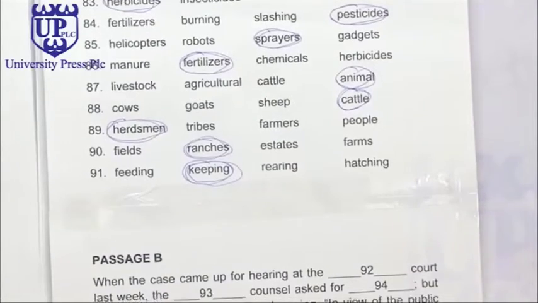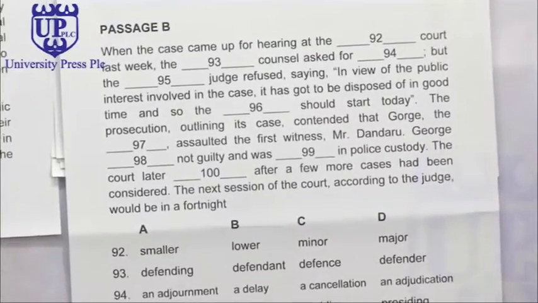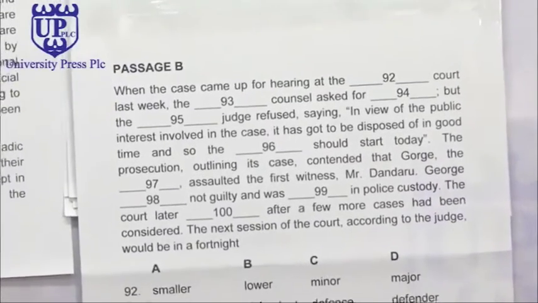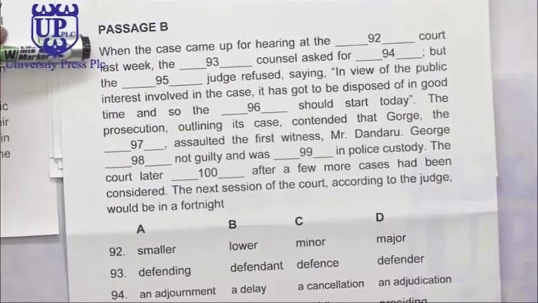Let's go on to passage 2. The passage is on law. I told you it can be on any subject whatsoever, on any area of human endeavor. This one is on law now, law and justice.